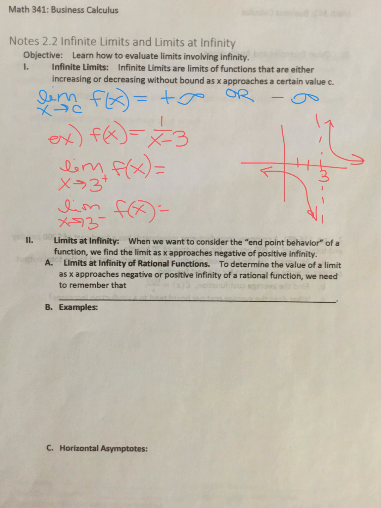So when we go back and we try to evaluate these one-sided limits, we notice this one has a plus sign here. That means we're looking at the function from the right of x equals 3. So we just put our finger on the function here to the right of x equals 3. And as we approach x equals 3, what is the function doing?